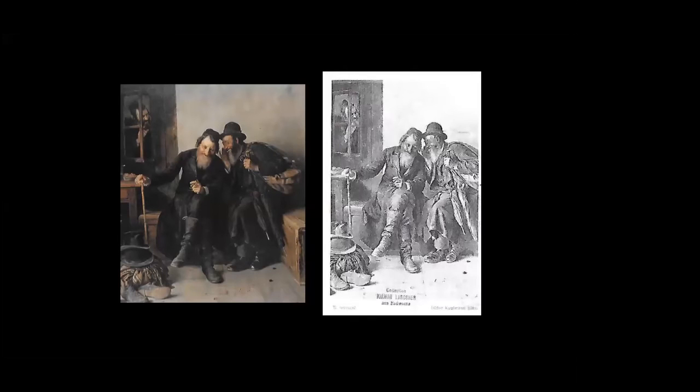Some of his first attempts at Jewish subject matter, I must say, I find really quite distasteful, like this one, which is called A Business Secret. And it's playing to very negative stereotypes of Jews.